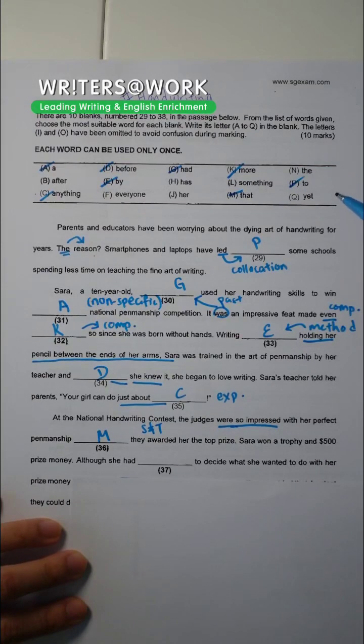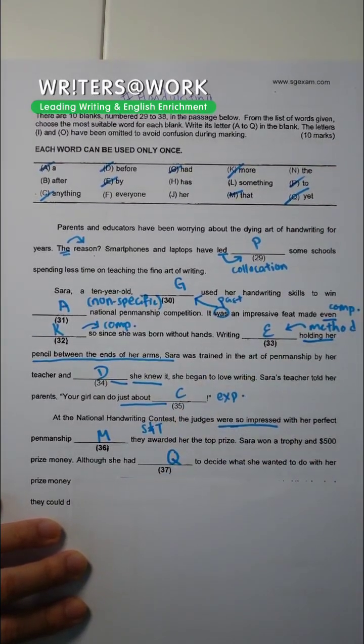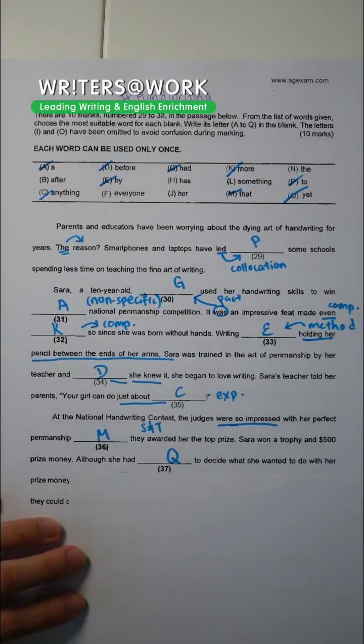Although she has... Right, I see Gaia with the answer, Rock and Roll King with the answer as well. And is Mazo coming in with your first time answering? Great job, Is Mazo. It is yet to decide what to do. Okay, good job. Is Mazo, Gaia, and Rock and Roll. She has yet to decide what she wanted to do with her prize money.